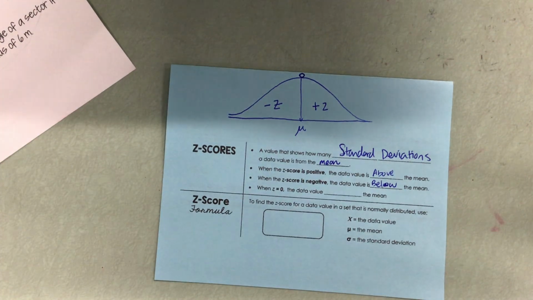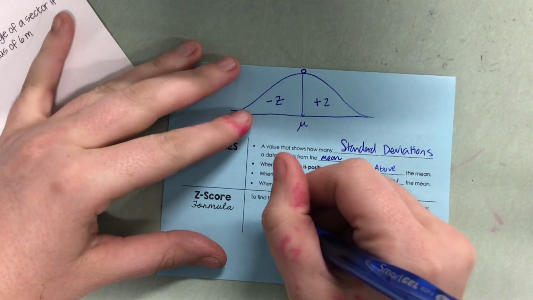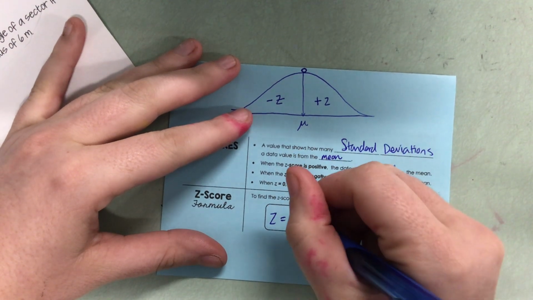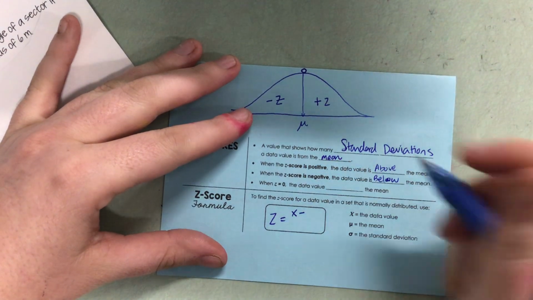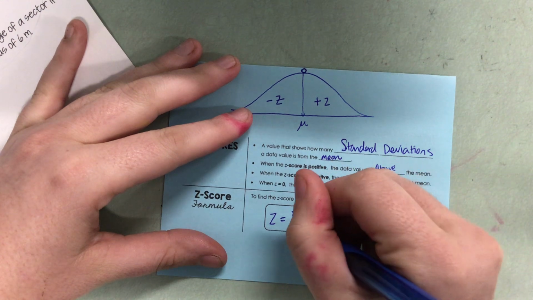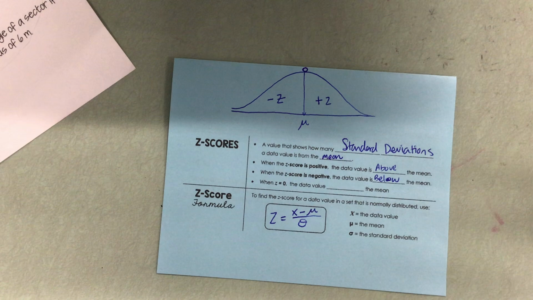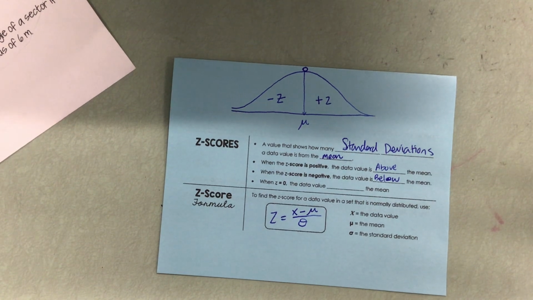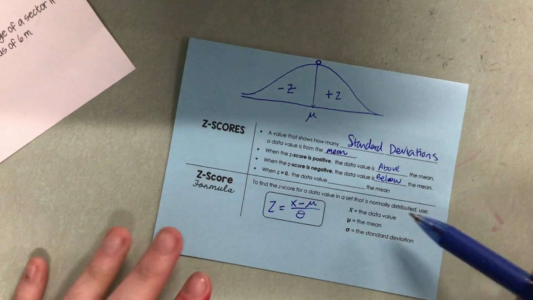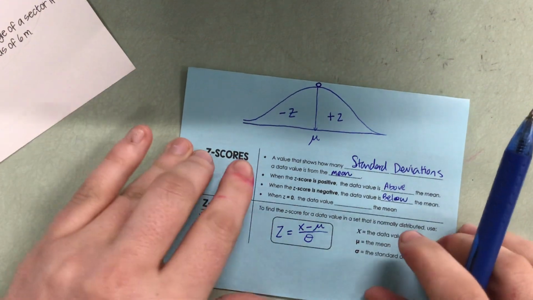All right, so there's a formula that looks like z equals our data value, taking away the mean, divided by standard deviation. And so this lays everything out. Let's open it up and start practicing.